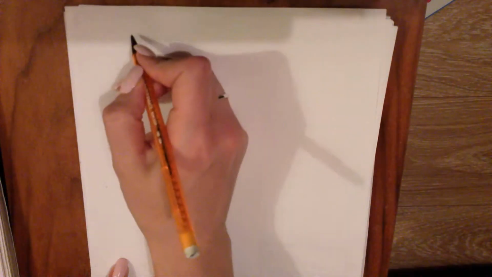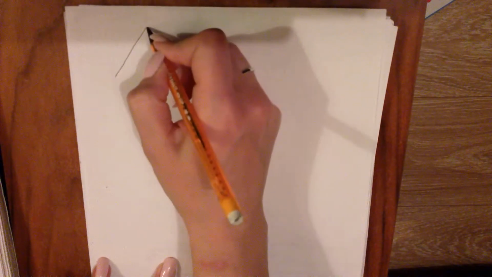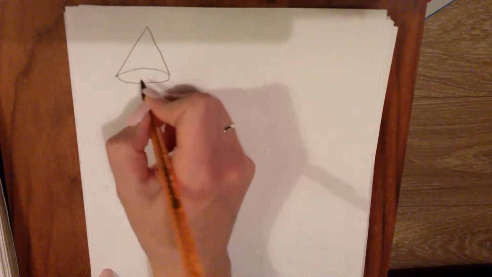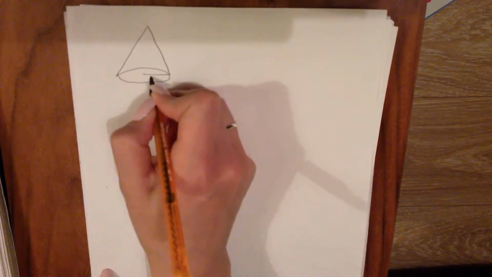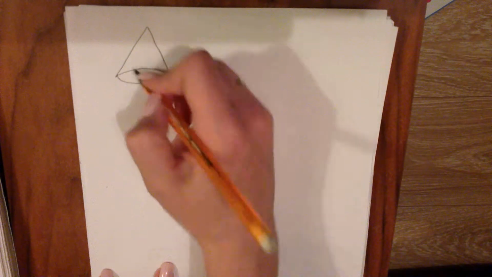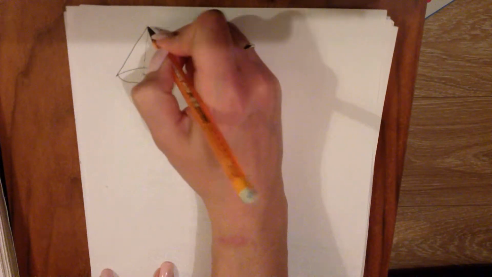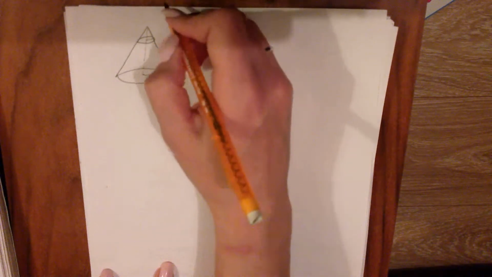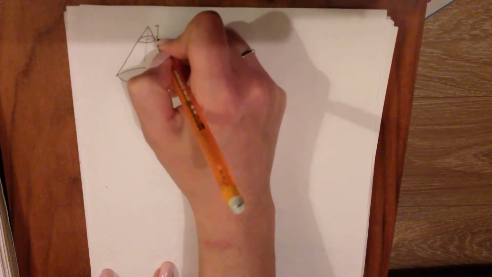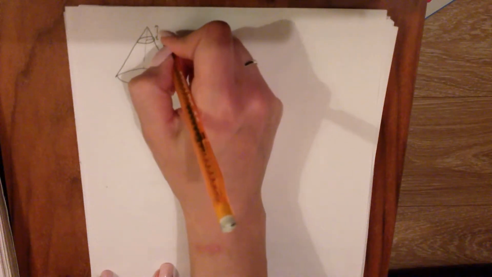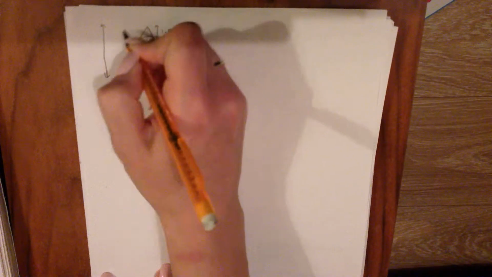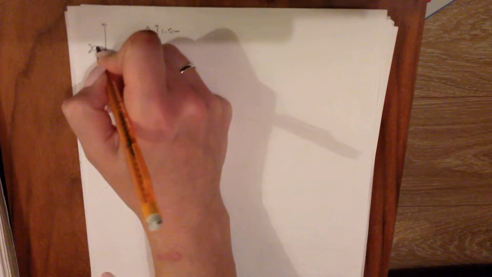In question 18, we have a solid cone with a radius of 10 centimeters. And there's a smaller cone, radius unknown. Its perpendicular height is 1.5 centimeters. And the overall height for the entire cone is 20 centimeters.